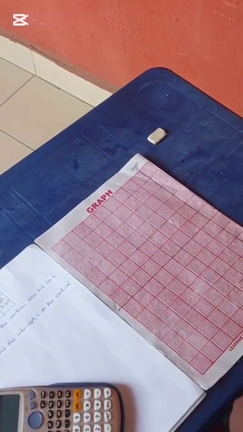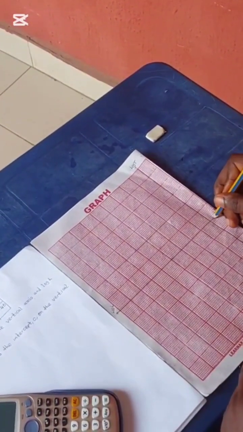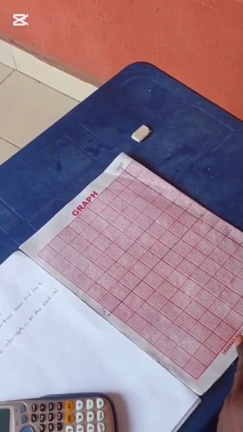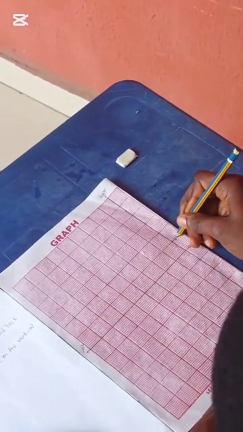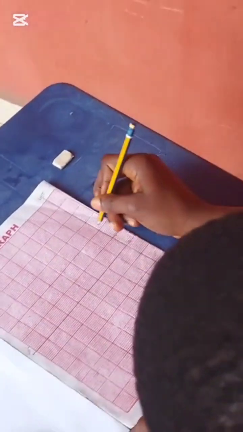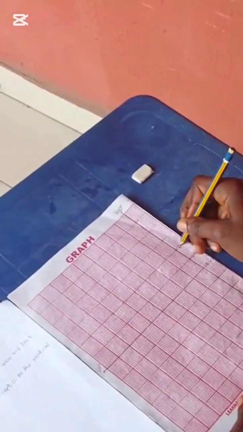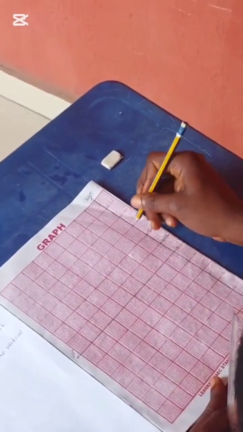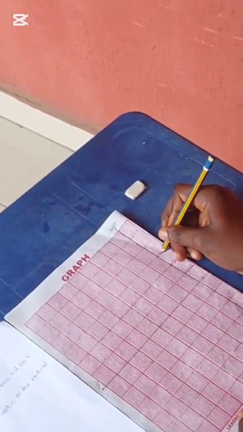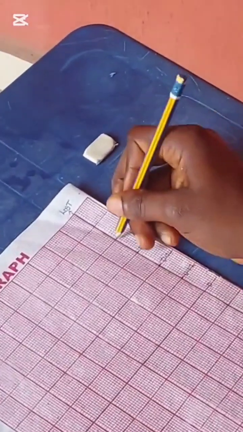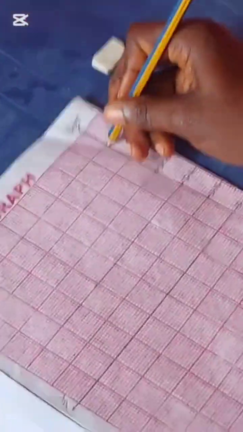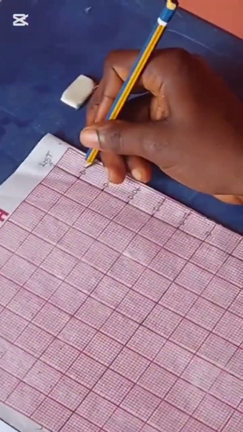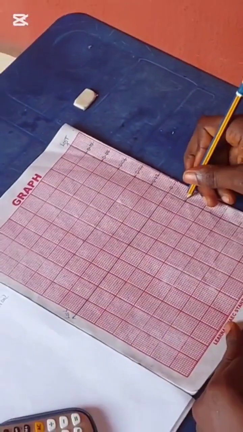The next is to choose a scale. Remember, here is origin, which is equal to 0. So let here be 0.02, 0.04, 0.06, 0.08, and 0.10.